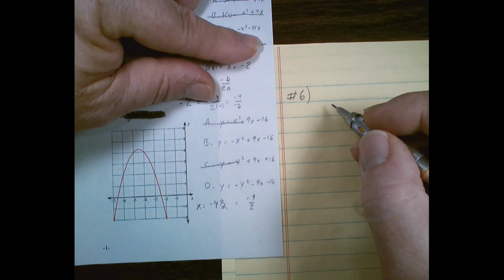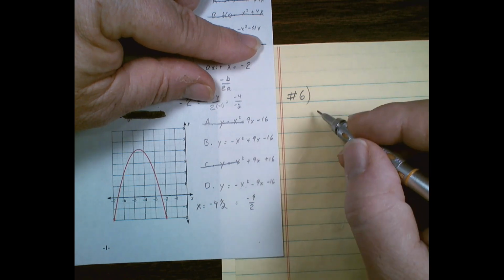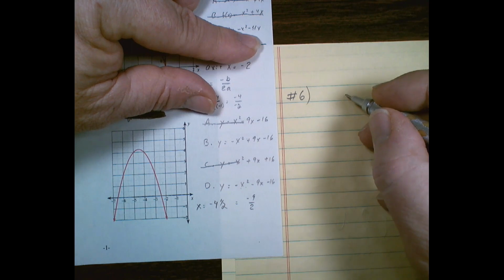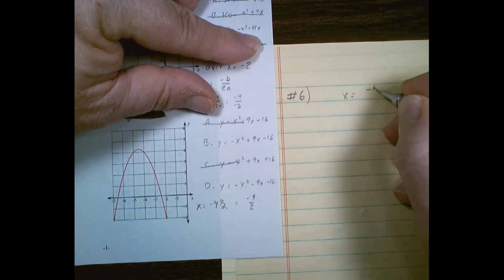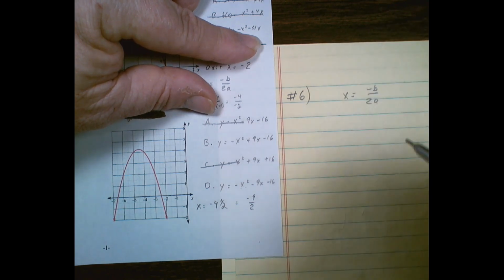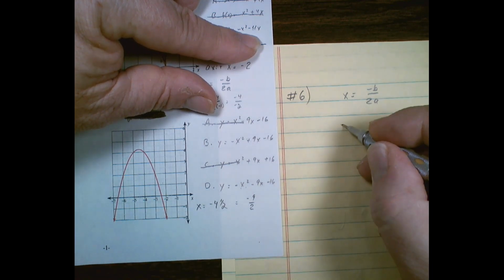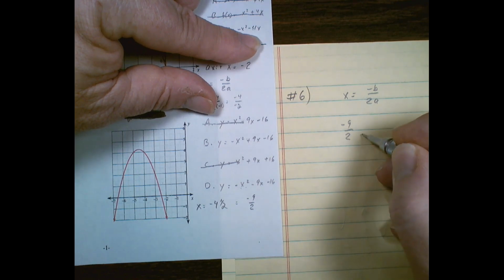Okay, so I know this is going to take me a little bit to work out, so I've grabbed a piece of notebook paper or scratch paper I can work on. So now I'm going to use x equals negative b/2a. And I know in this case it should be x is negative 9/2.